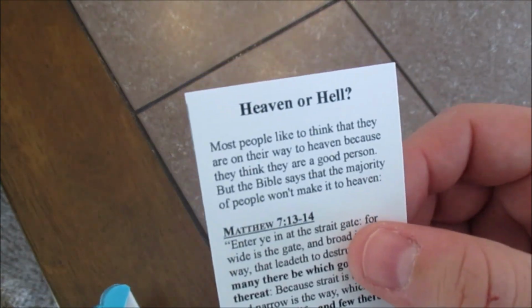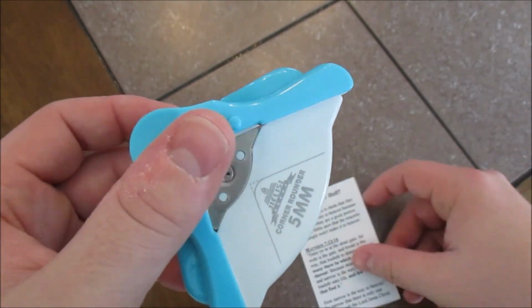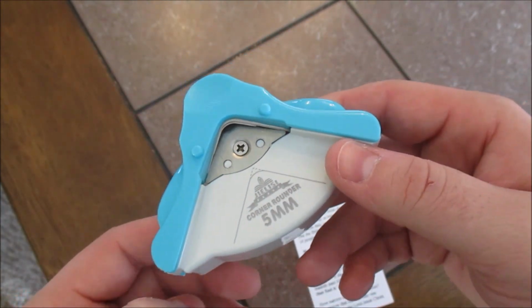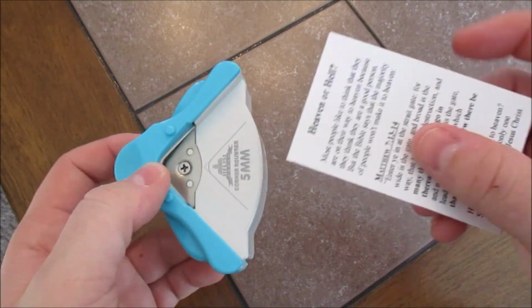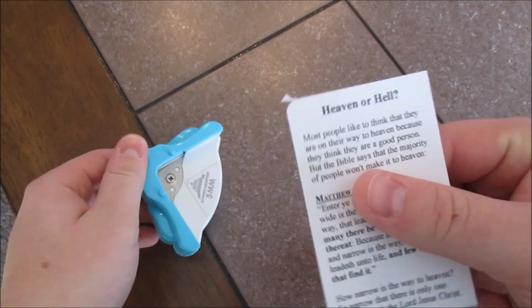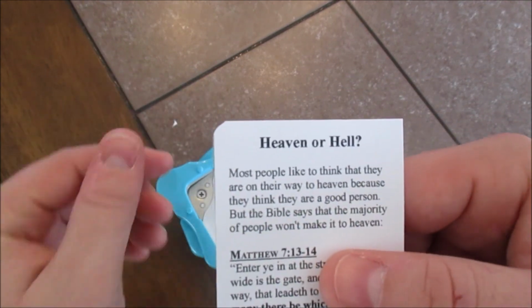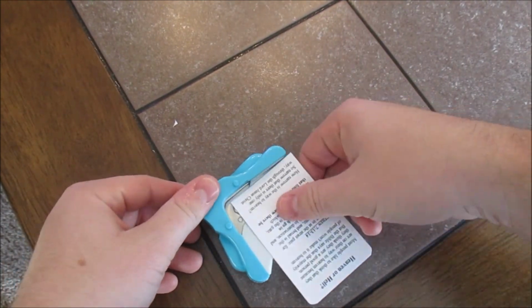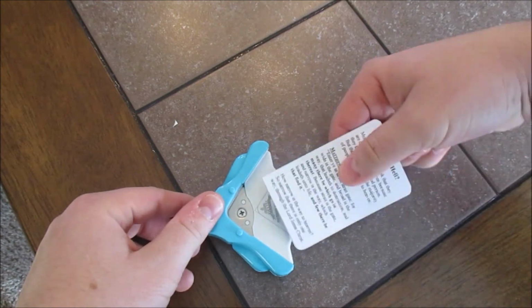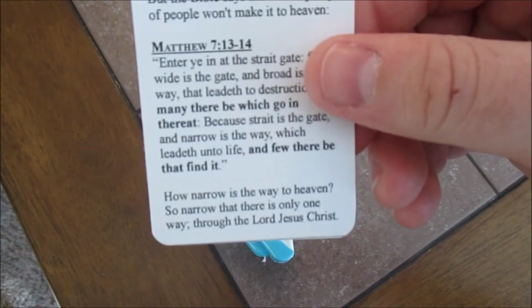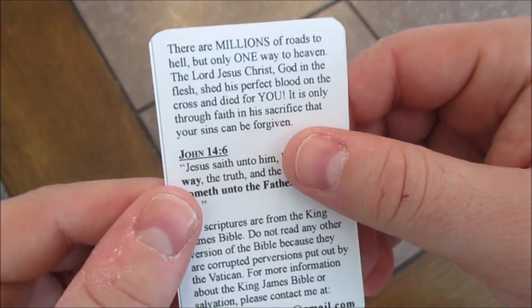Okay, so the final step here to make these tracts look the way I showed in the beginning is by using something called a corner rounder. This is 5mm, and basically all you do is put the tract up against the corners like that, and then punch, and it actually rounds the corner off. So I'll do it real fast here to this one on all 4 sides. And there's my final tract.